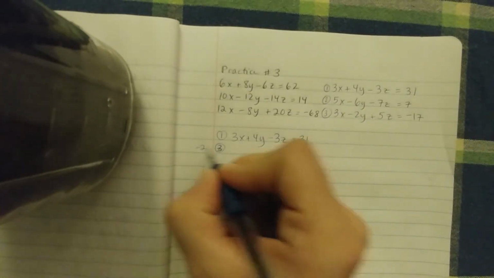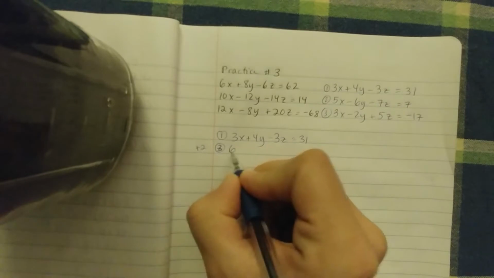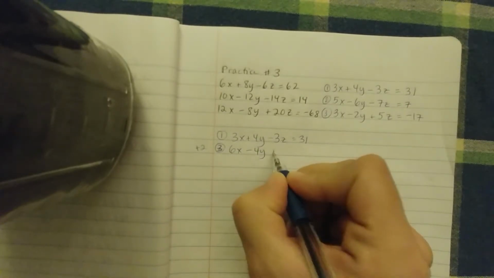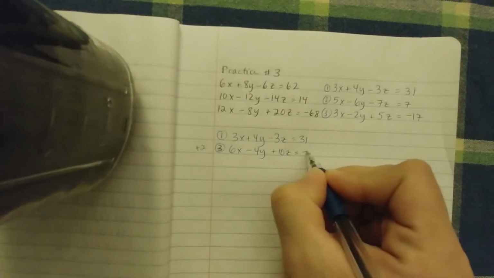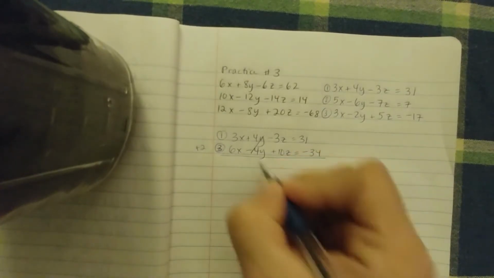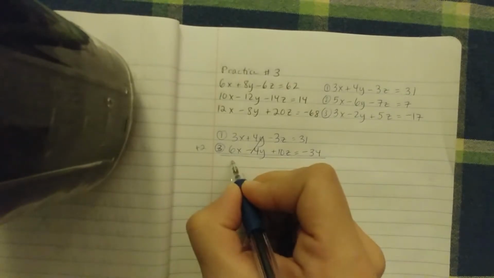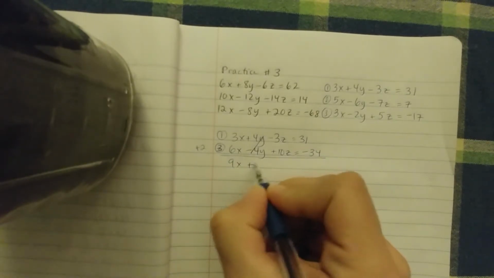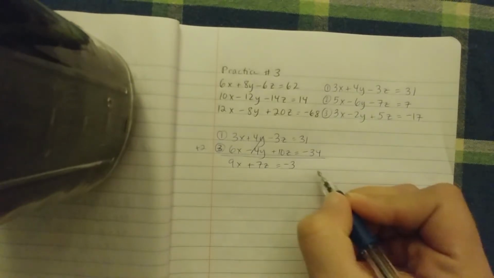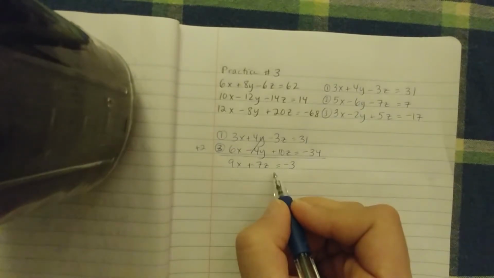So I'm going to have 6x minus 4y plus 10z is a negative 34. And now I'm going to go ahead and eliminate my y terms, which leaves me with 9x plus 7z equals a negative 3.